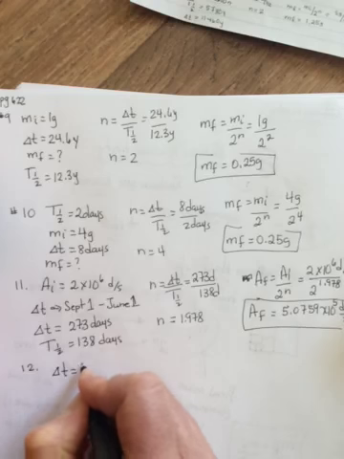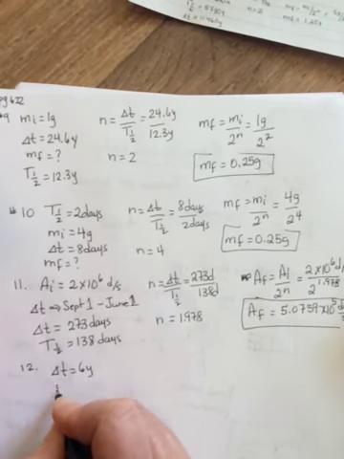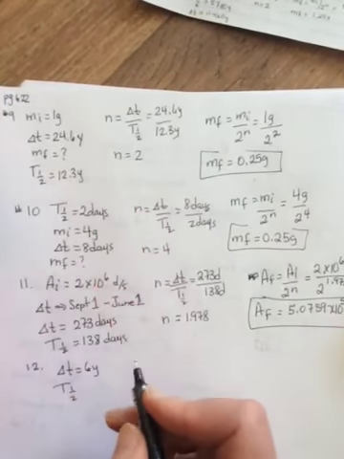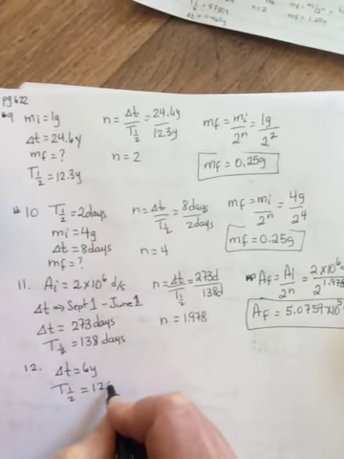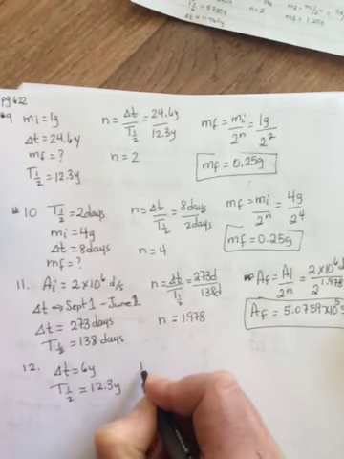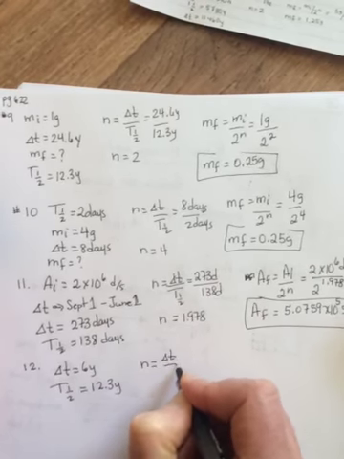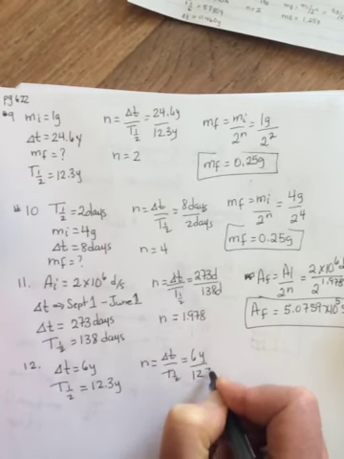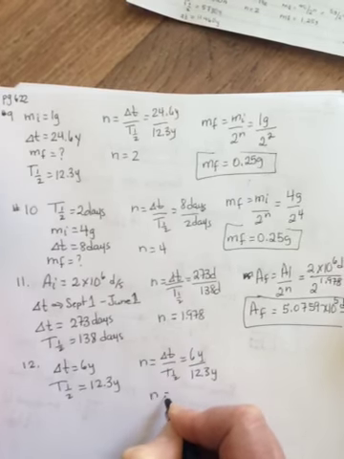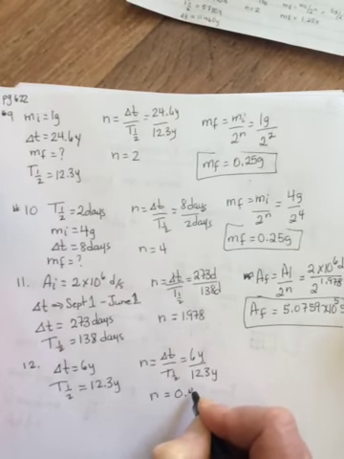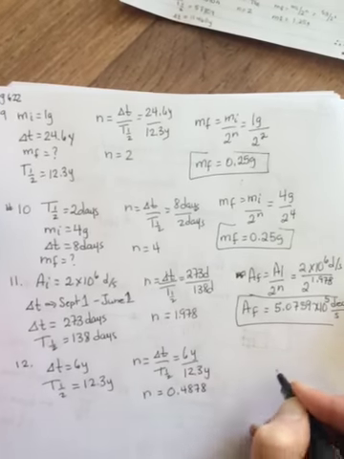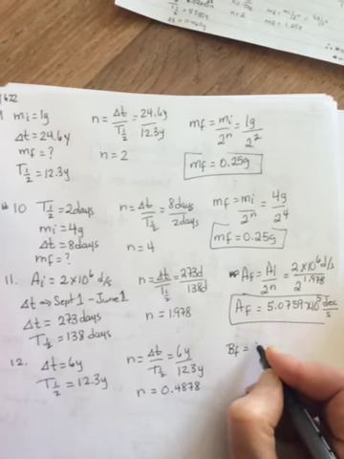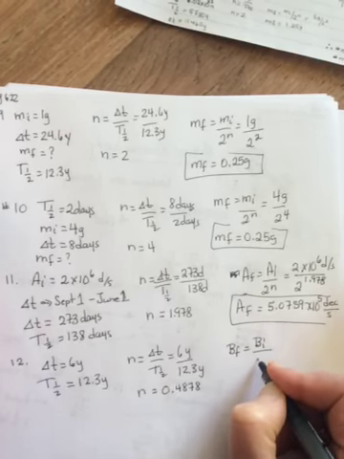So delta T is 6 years, and when you look up the half-life of tritium, we already used it in question 9. It's 12.3 years. And so the number of half-lives, N, is delta T over T1/2, 6 years over 12.3 years, which equals 0.4878. And now we're looking for brightness, so maybe I'll use BF, which is equal to BI over 2 to the N.